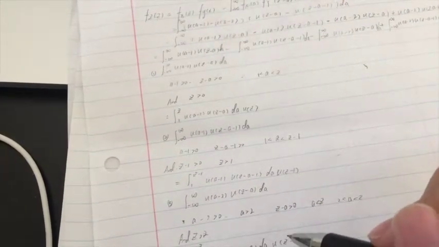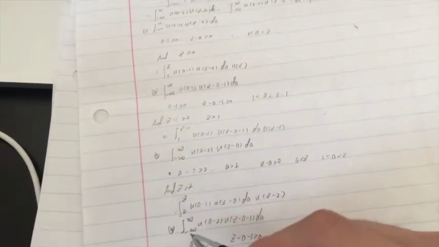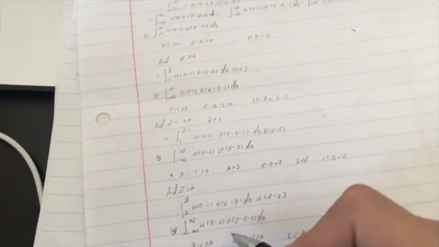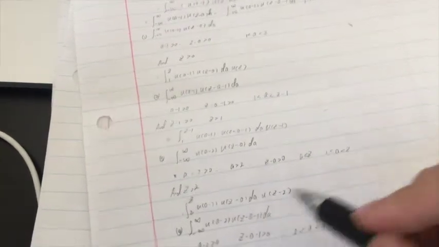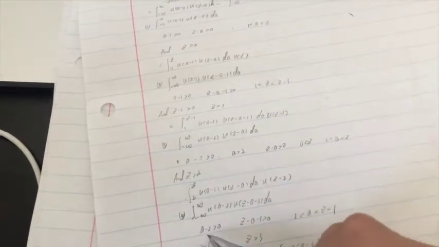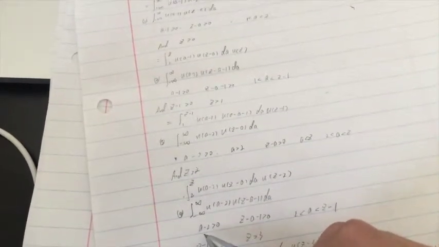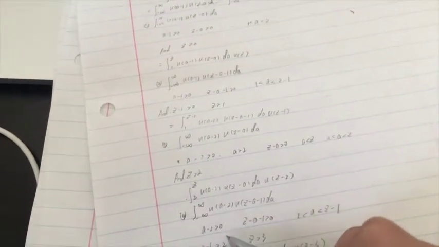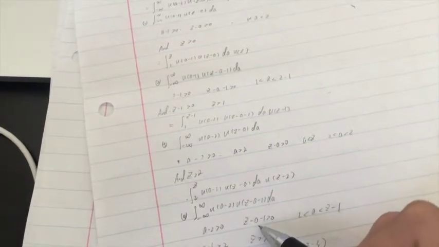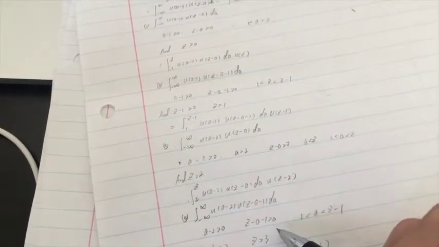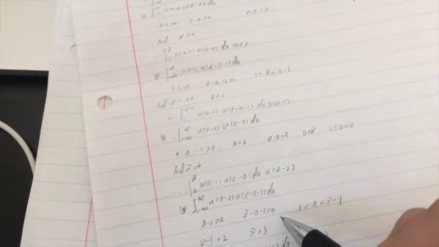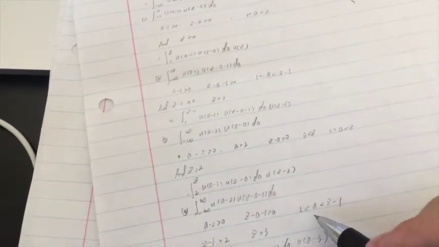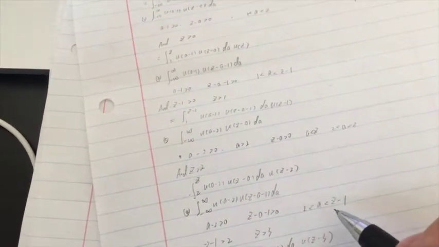Now the last part. For this formula, a minus 2 must be larger than 0, and z minus a minus 1 must be larger than 0 too. So a is between 2 and z minus 1.